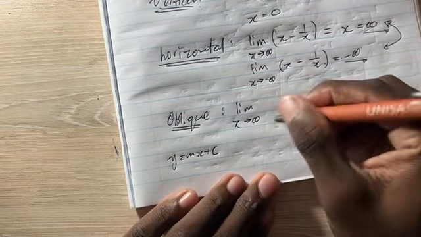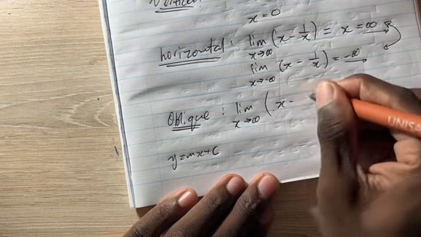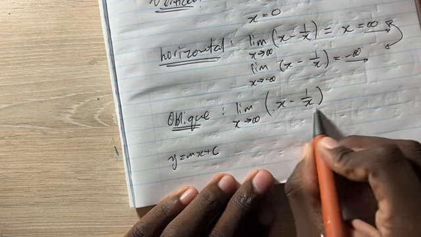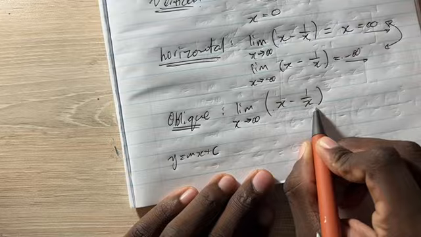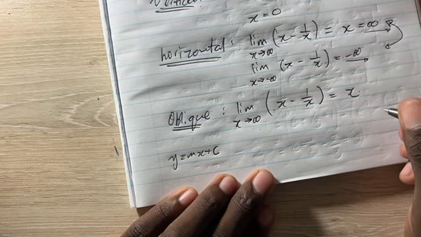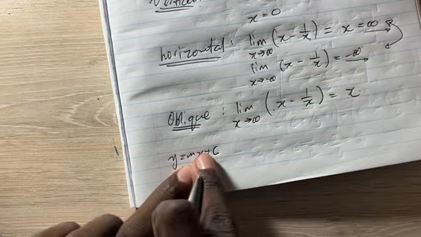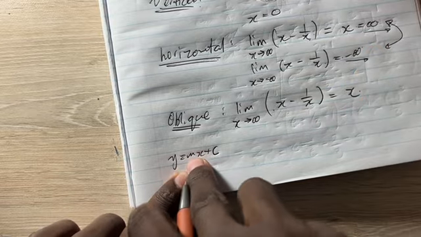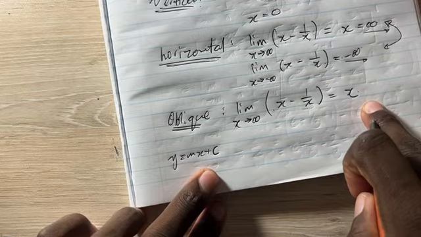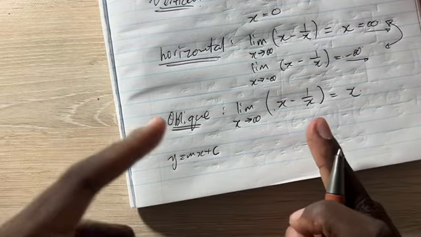So in this case, we have x minus 1 over x. The limit as x approaches infinity is x. Since x is in this form, our m would be 1 and our c would be 0. That means we do have an oblique asymptote.